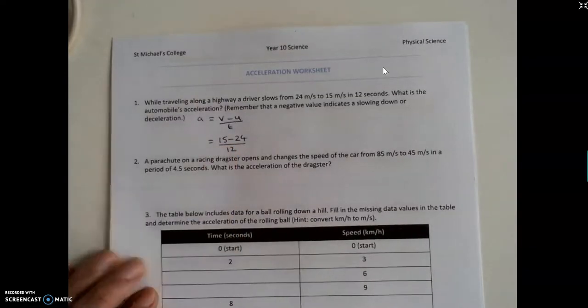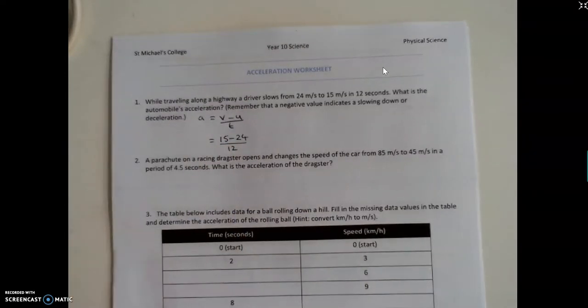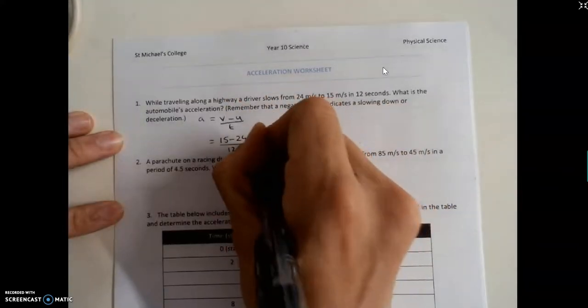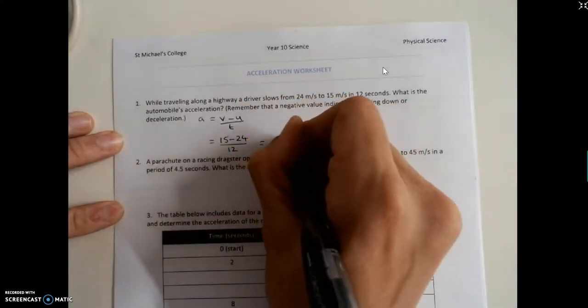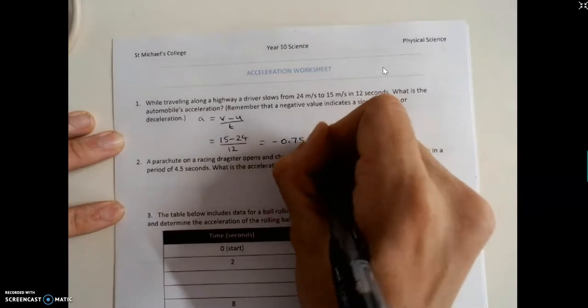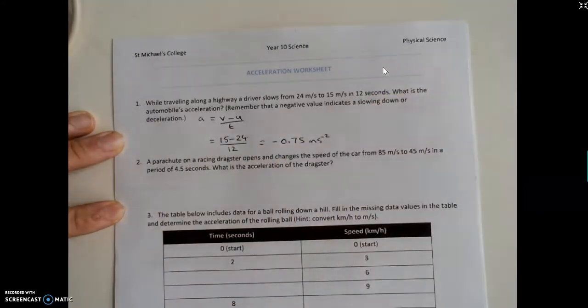Now on the top you'll notice that we have 15 minus 24. Is it an issue that we're going to get a negative number? No. Hopefully you guys didn't try and just rearrange it so it said 24 minus 15 so you had a positive. We actually need that negative value there because that's going to indicate what? Deceleration. So 15 minus 24 divided by 12 gives us negative 0.75 meters per second squared.